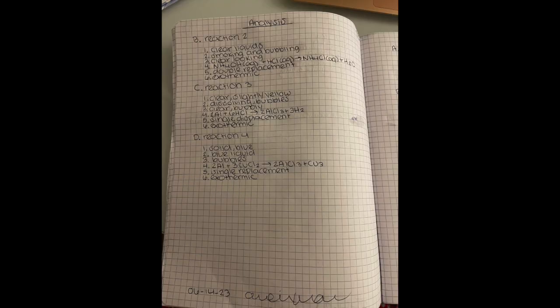Okay, this page is the first page of my analysis. I have my analysis for reactions 2, 3, and 4, where for each of them I answer all 6 questions, talking about the observations of the reactants, the products, and I give the balanced chemical equation along with the type of reaction, double replacement, single replacement, and also if it's exothermic or endothermic.